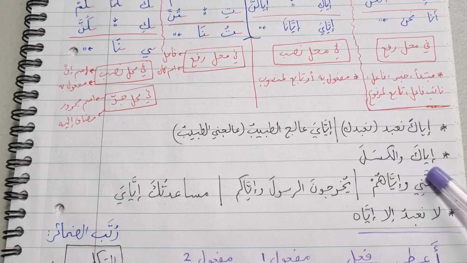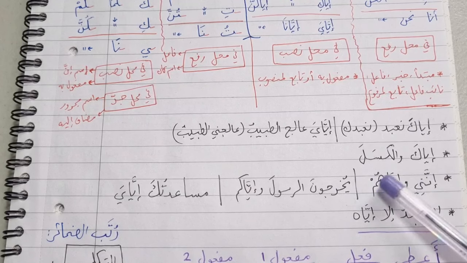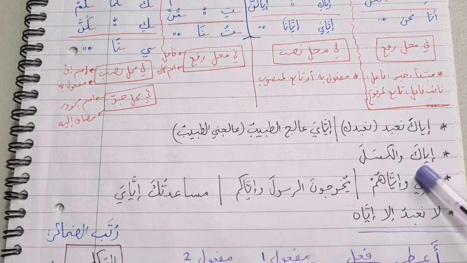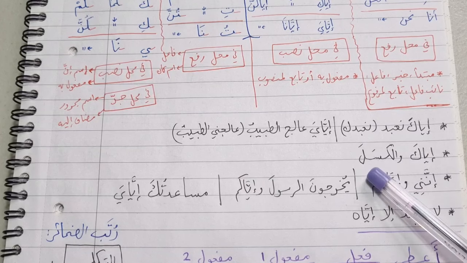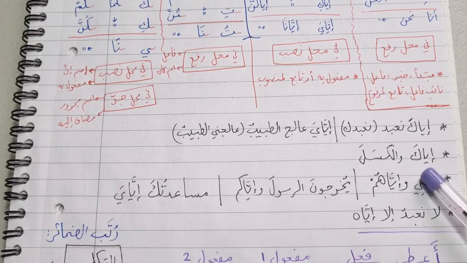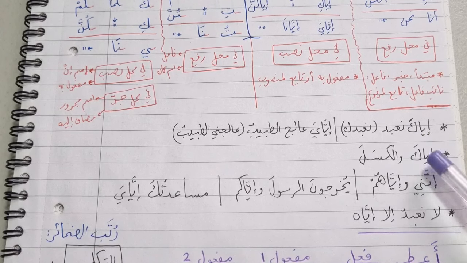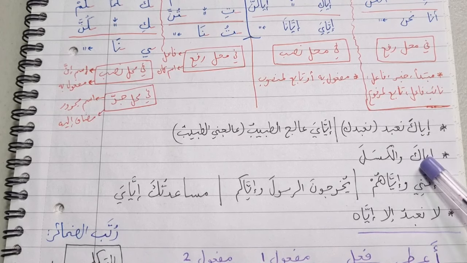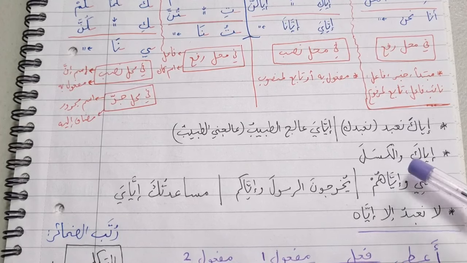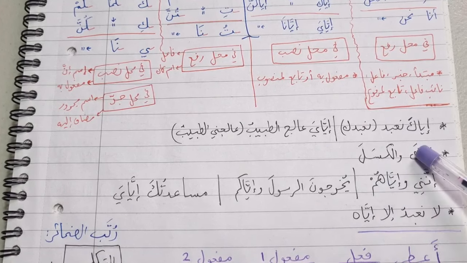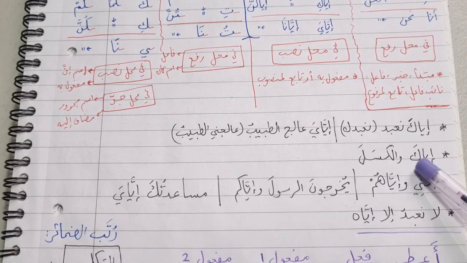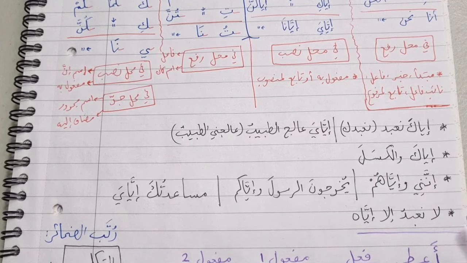The other example that we should be familiar with, إياك والكسل. We mentioned this is from the أسلوب التحذير, cautioning someone, warning someone. إياك والكسل, beware of laziness. إياك هي, this is ضمير منفصل مبني على الفتح في محل نصب مفعول به مقدم. This is also مفعول به. Where is the فعل for which this is مفعول به? There is no فعل here mentioned. This is مفعول به لفعل محذوف تقديره أحذره. طيب, just wanted to mention that as well.